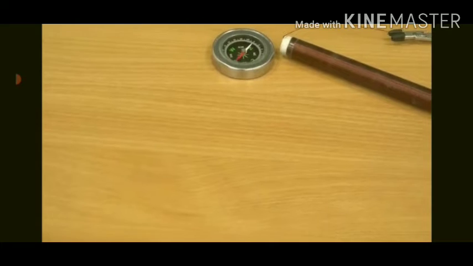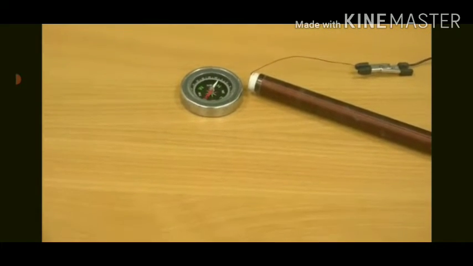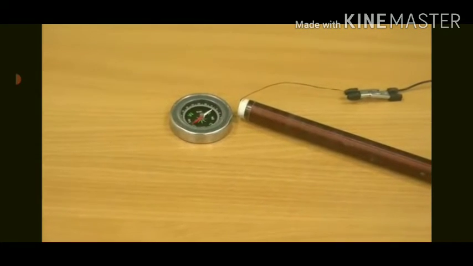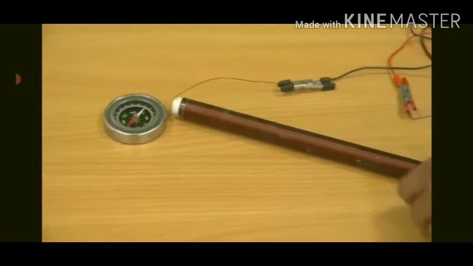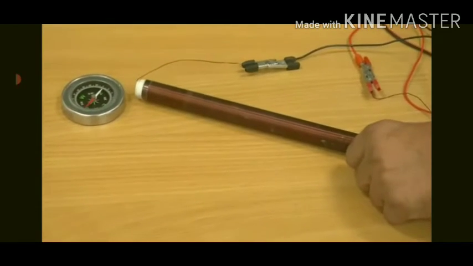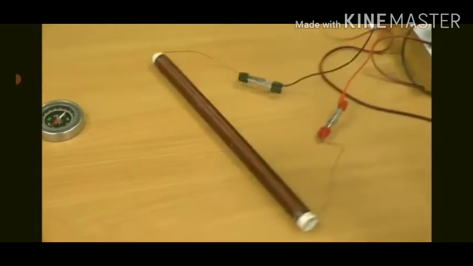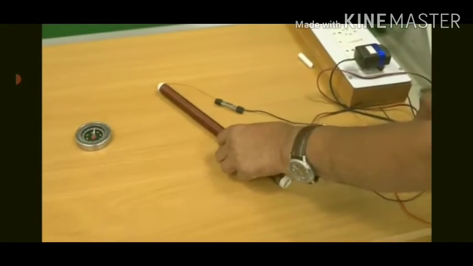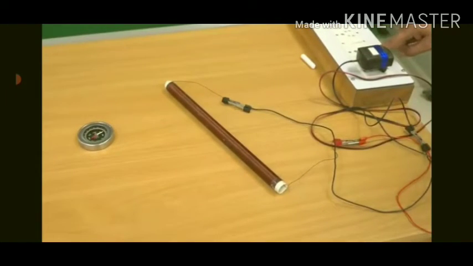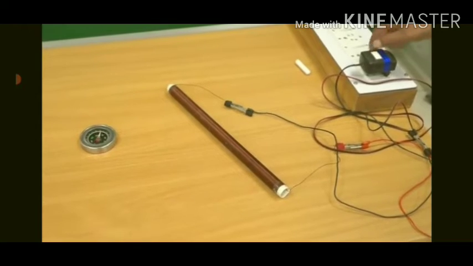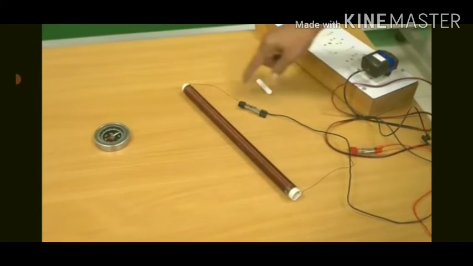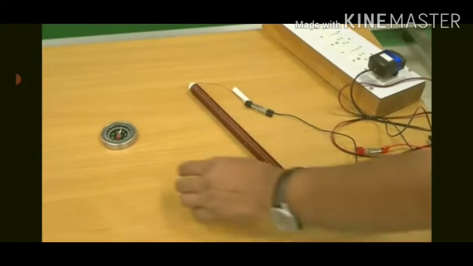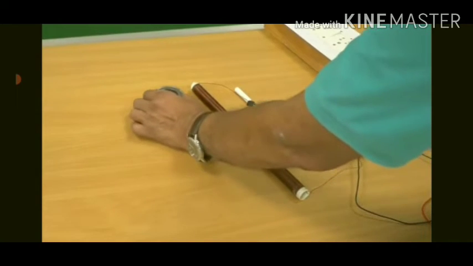There is another very interesting demonstration. You see a solenoid here, and this solenoid is connected to a power source. I can just switch it on from here, and then there will be a current in this.